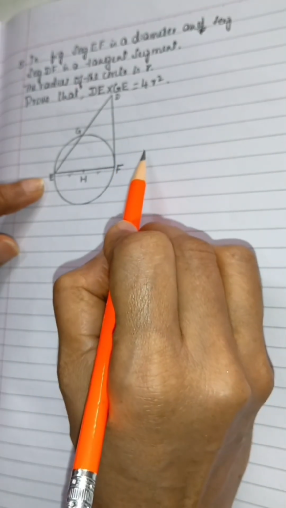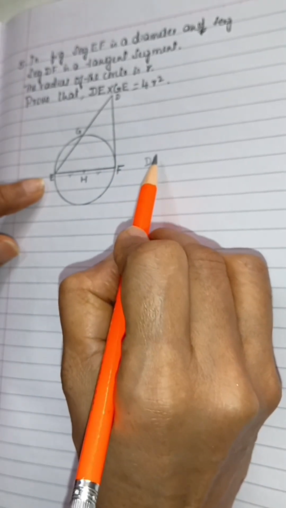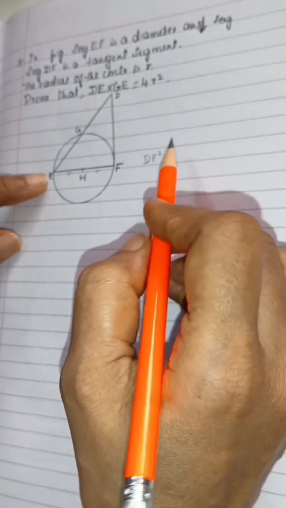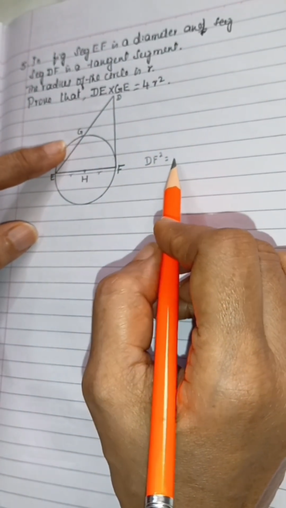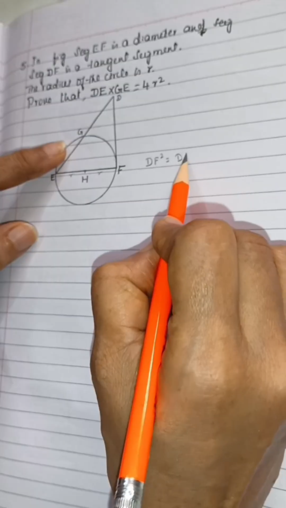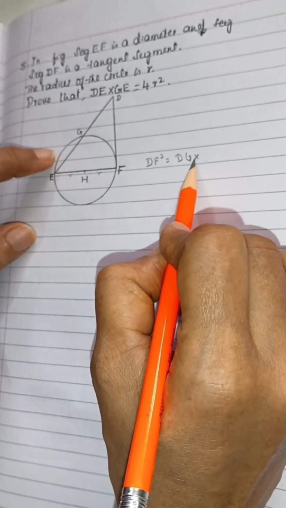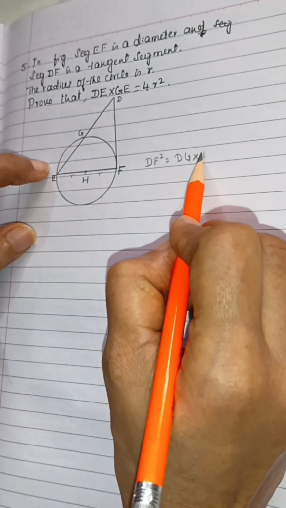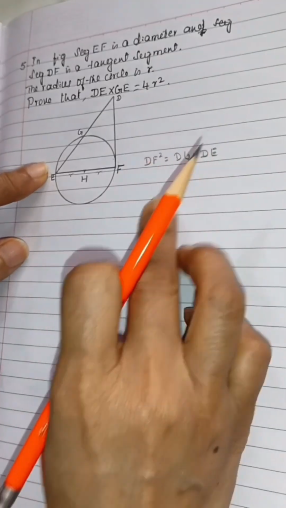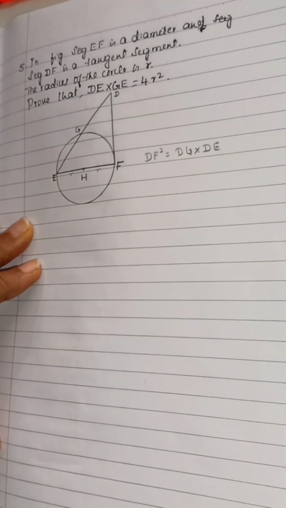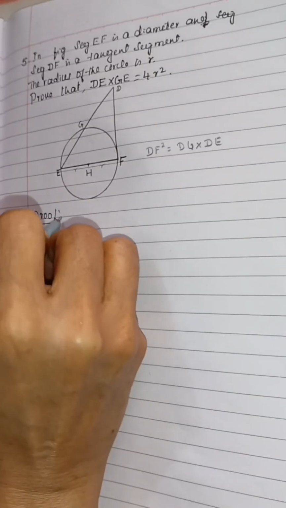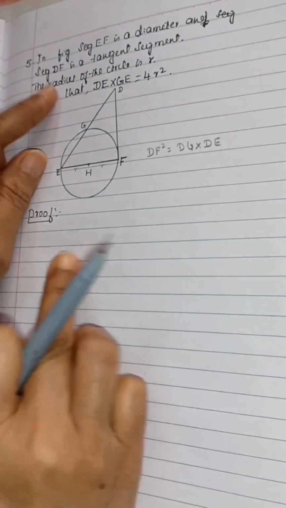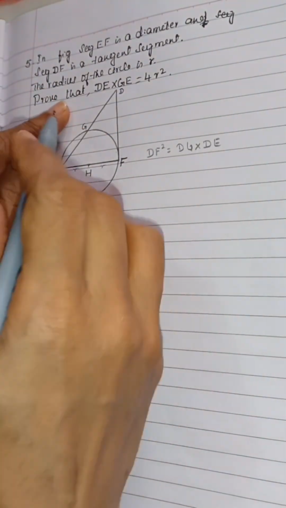Therefore tangent is DF square. This is the formula: DF square equal to DG into DE. This formula we have to use. We'll write here proof. For this you can write given, also you can write given, to prove that, then proof, like that also you can start.